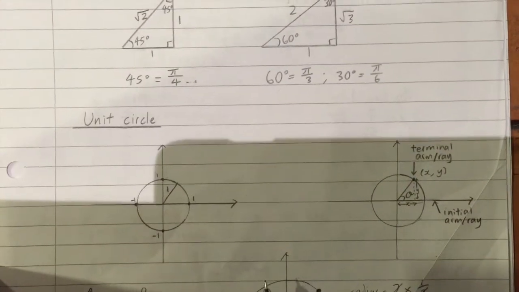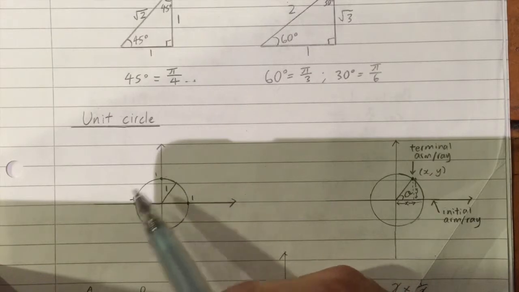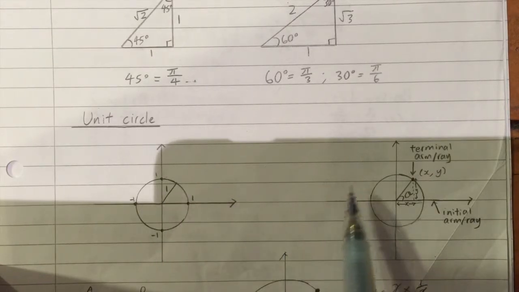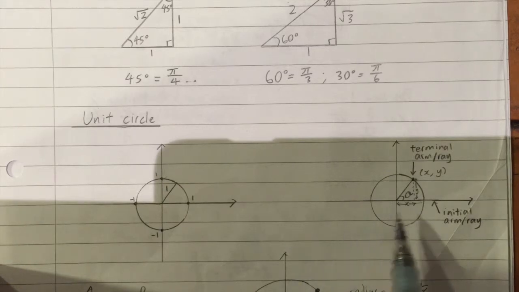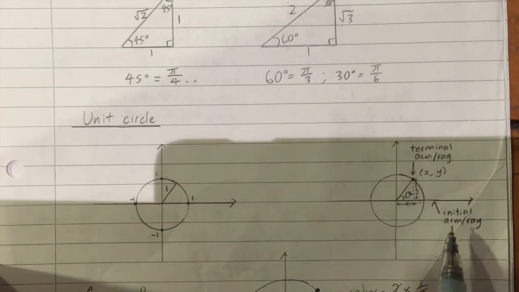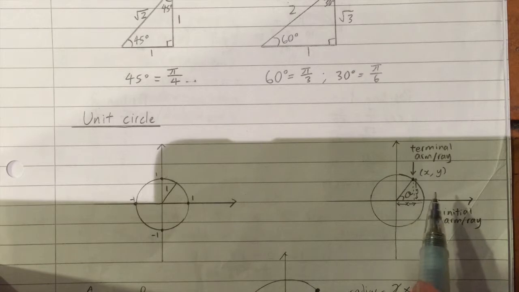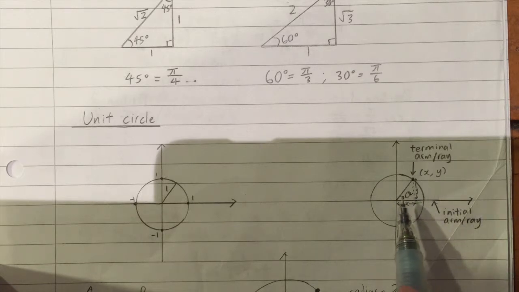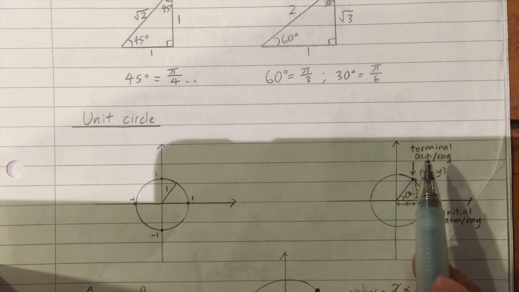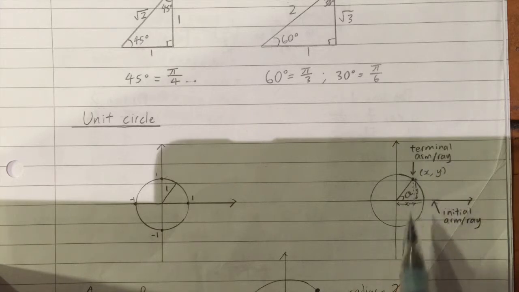The next one is the unit circle. A unit circle is a circle which has a radius of 1 all the time. In the unit circle, the line that lies upon the x-axis is the initial arm or ray, whereas the arm that changes due to the radian measure is called the terminal arm or ray.